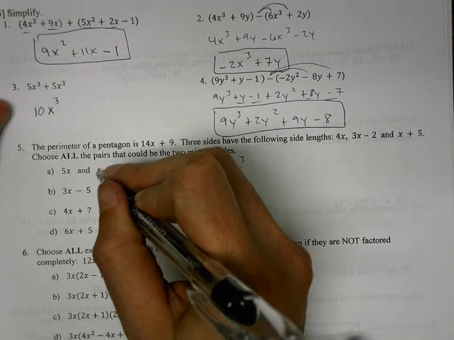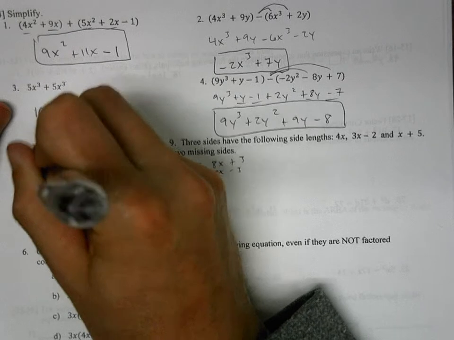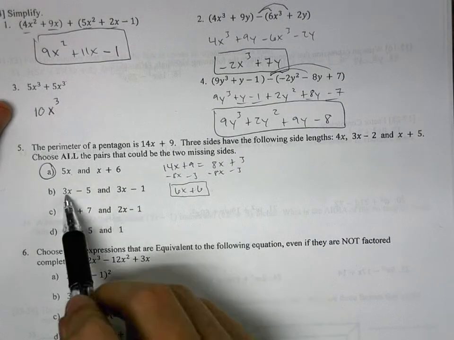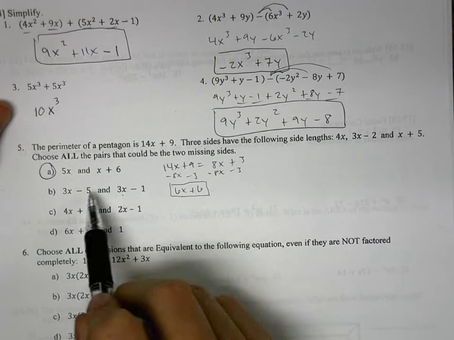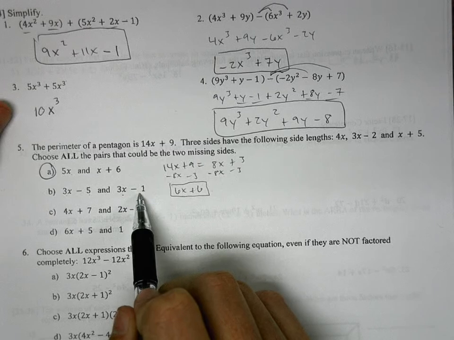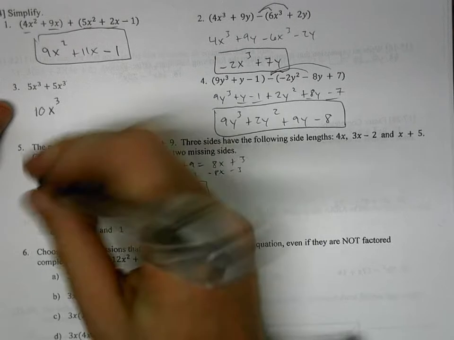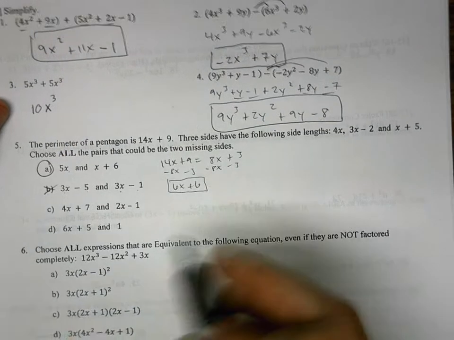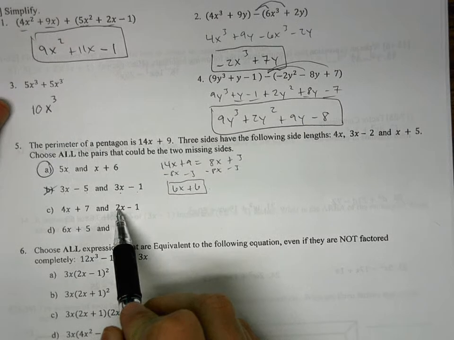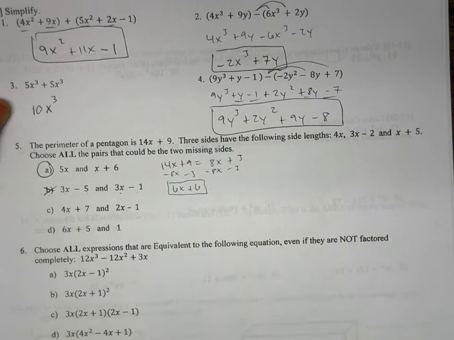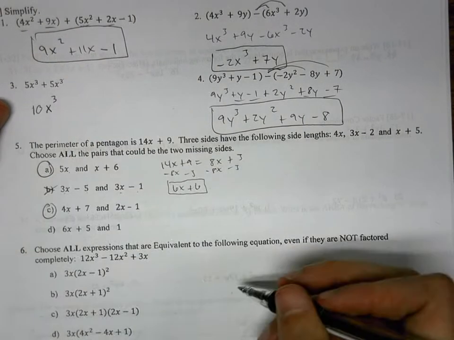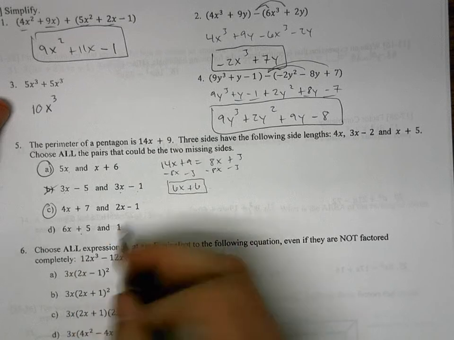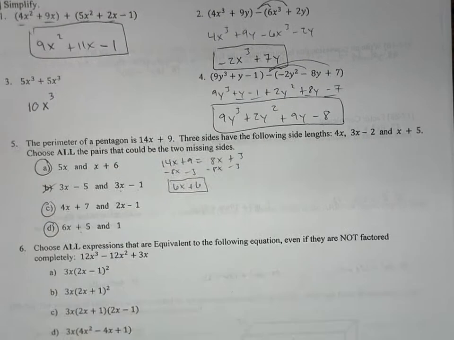So 5x plus x is 6x, so A works. 3x plus 3x is 6x, but negative 5 minus 1 is negative 6, and we want positive 6. So that doesn't work. 4x plus 2x is 6x. 7 minus 1 is 6, so that works. And 5 plus 1 is 6, so that works as well.